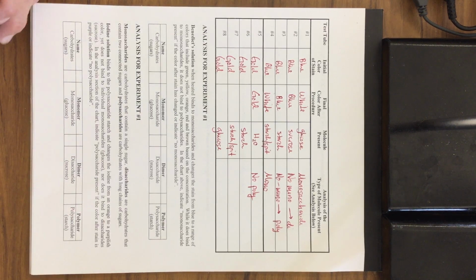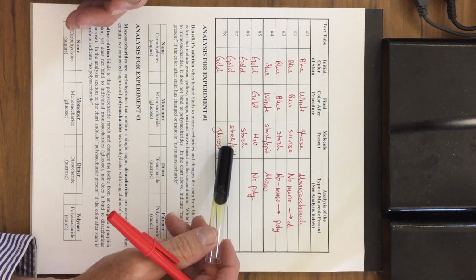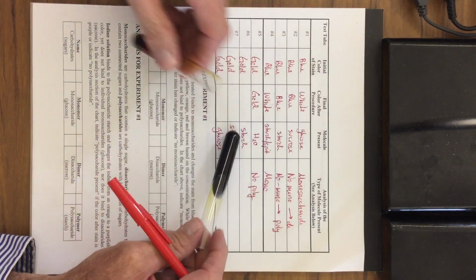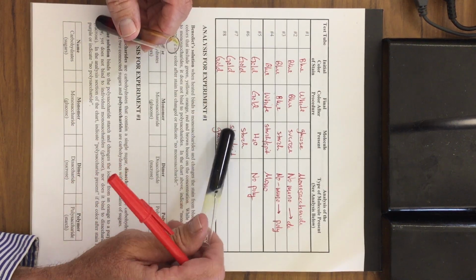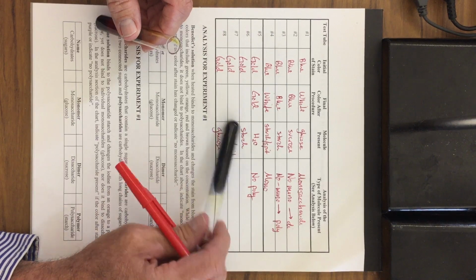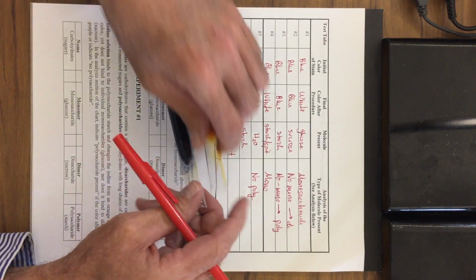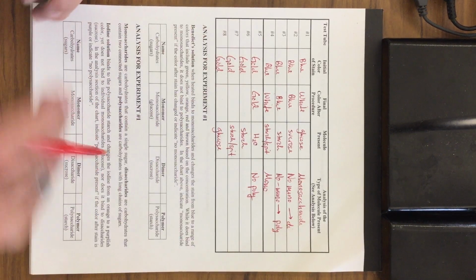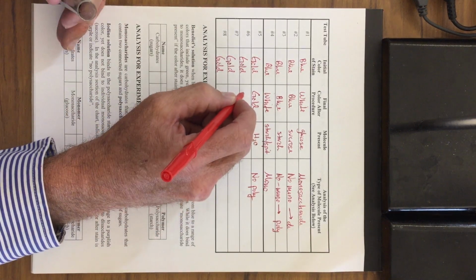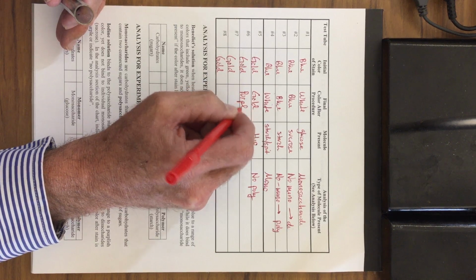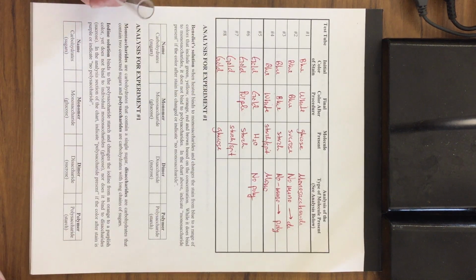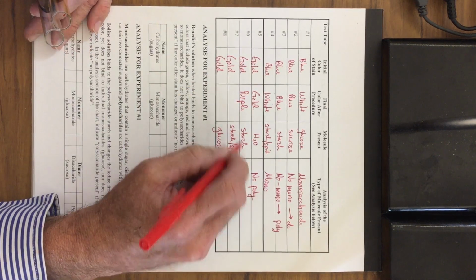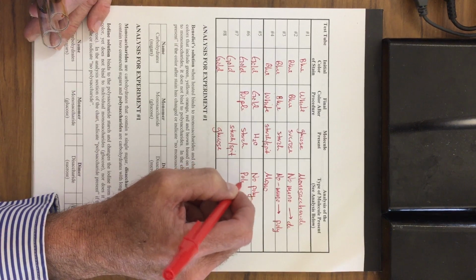Taking a look at the next one, we have our starch. You can actually see there's a slight bluish, purplish coloration to that. Very different from this. This is showing we have a positive reaction for starch. This one turned purple. Why did it turn purple? It's because we have the starch as a polysaccharide.